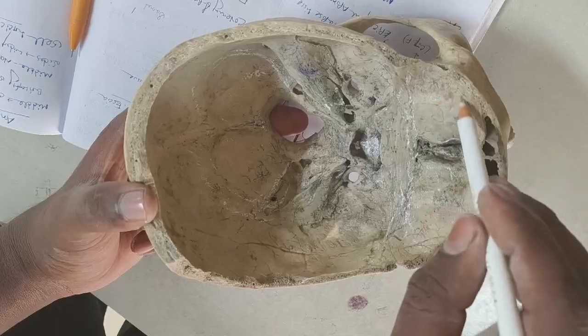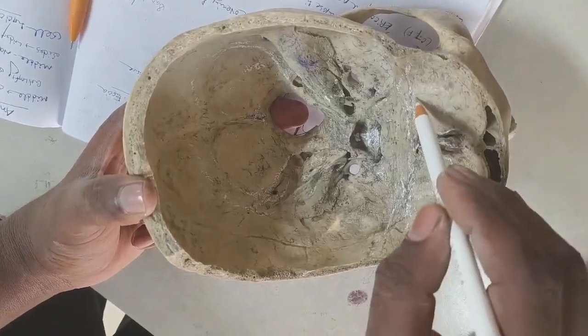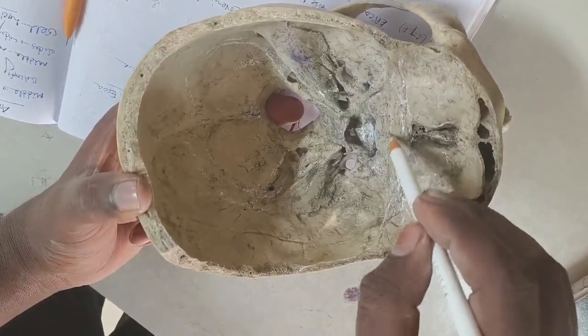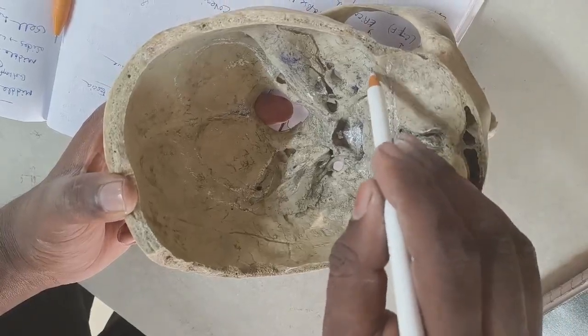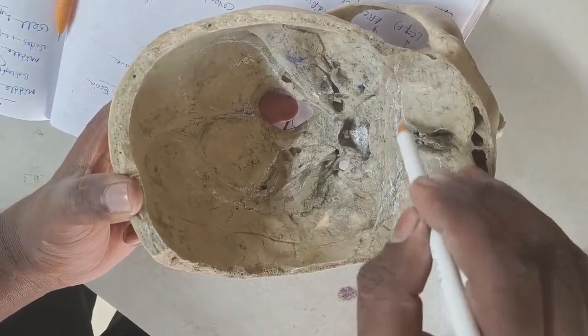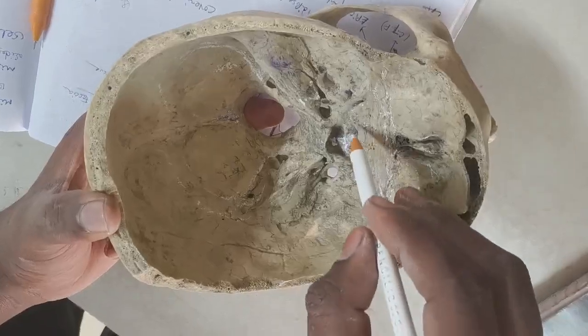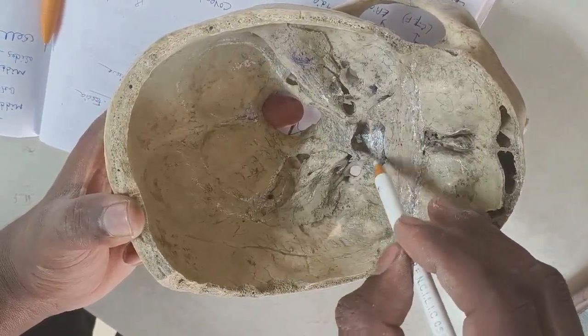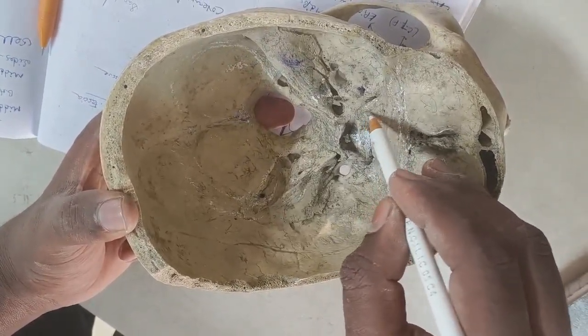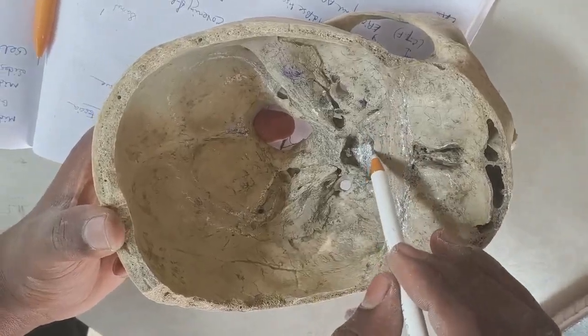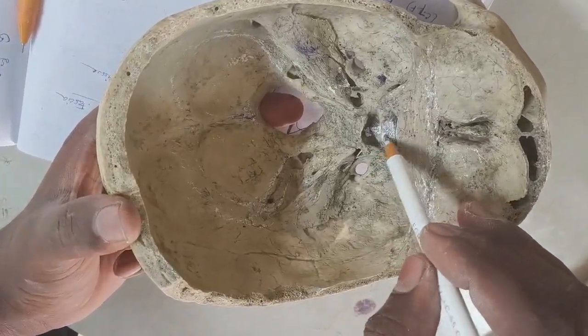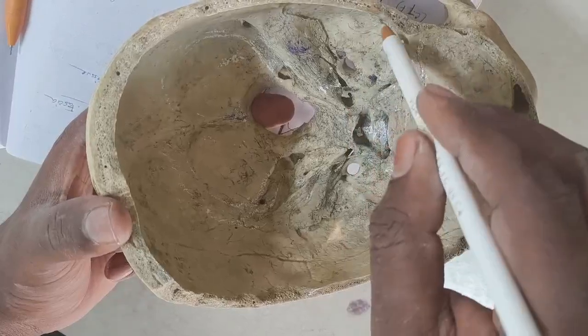Then this portion is known as the orbital plate of the frontal bone. This portion is known as the jugum sphenoidale, and this whole thing is known as the lesser wing of the sphenoid bone. This elevation is known as the anterior clinoid process. Then we have the middle cranial fossa.